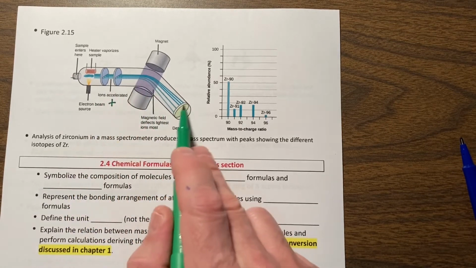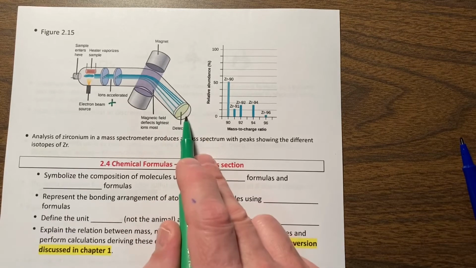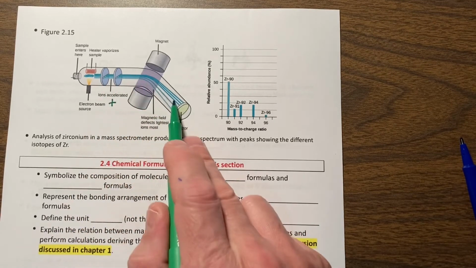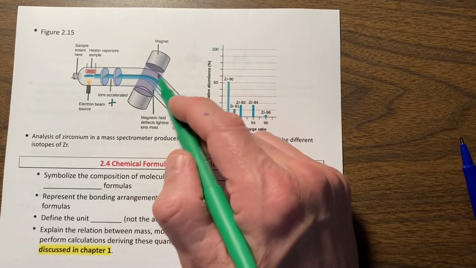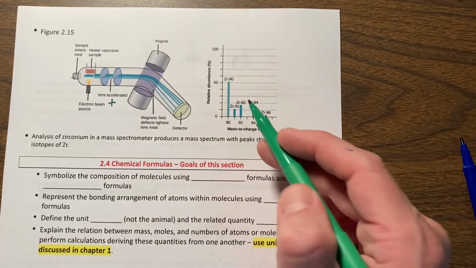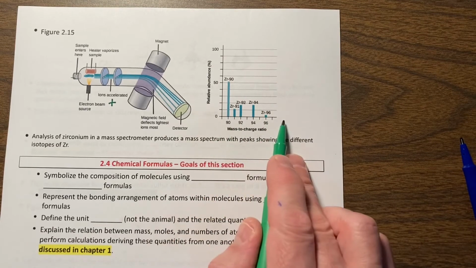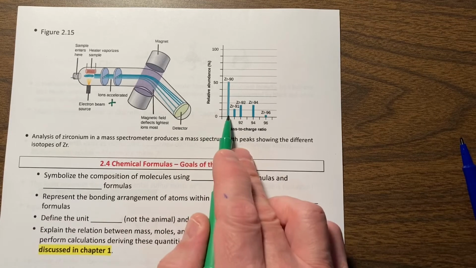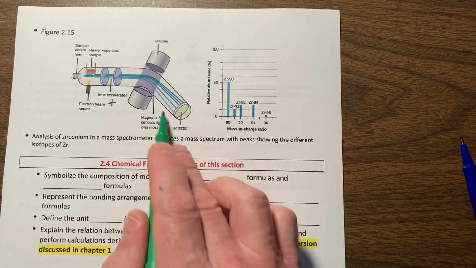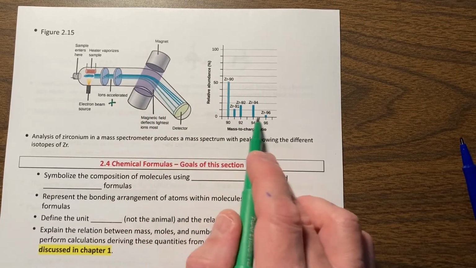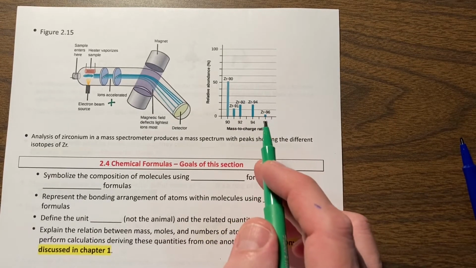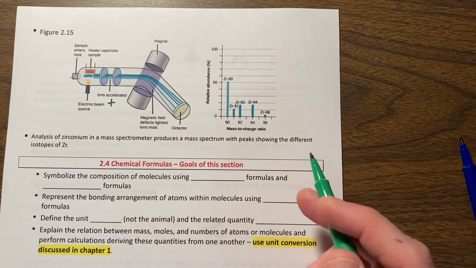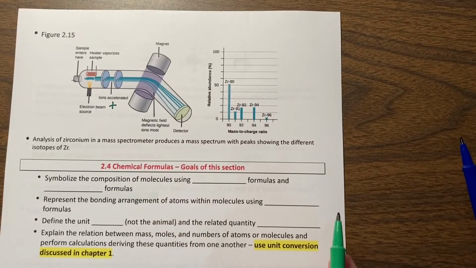The detector's kind of at the end of the tube, and they're focused on different parts of the detector by varying the strength of the magnetic field. So you can actually scan through the different masses and focus the heavier ones on the detector, and then scan by changing the magnetic field a little bit and pick up the lighter or the heavier isotopes. And that's how a mass spectrum, as we call it, is generated.